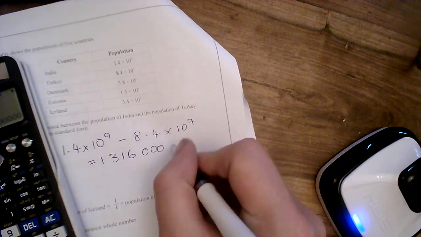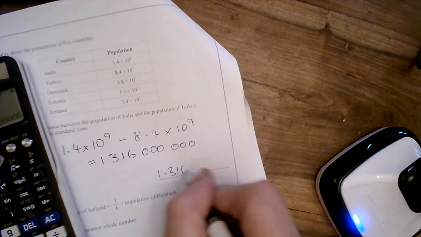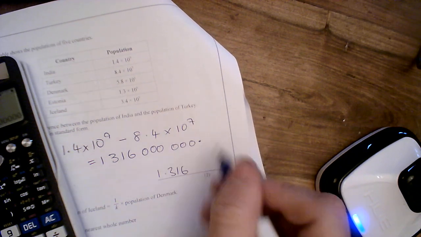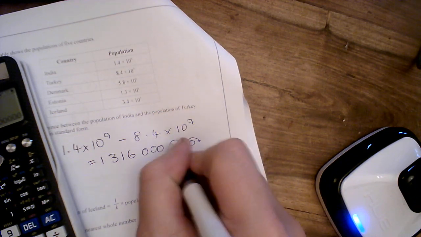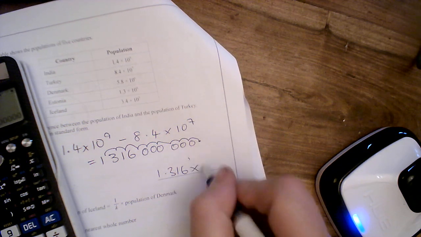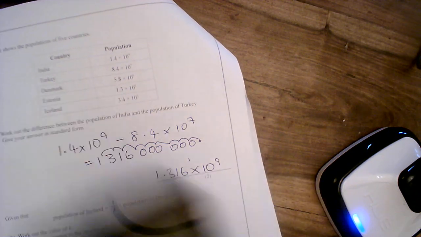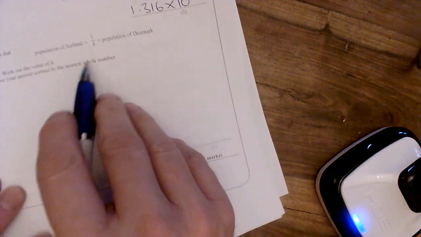1, 2, 3, 4, 5, 6. We're on a billion, aren't we? So 1.316, and you're moving the decimal point from this point, and you're moving it back to get to the front of that 1. 1, 2, 3, 4, 5, 6, 7, 8, 9, times 10 to the power of 9. Okay.